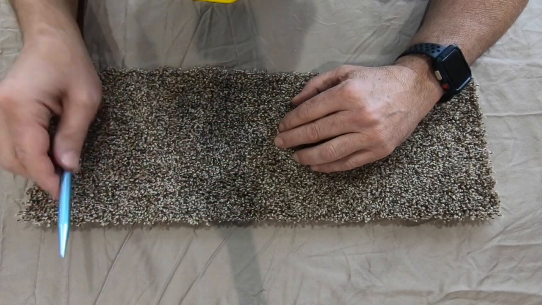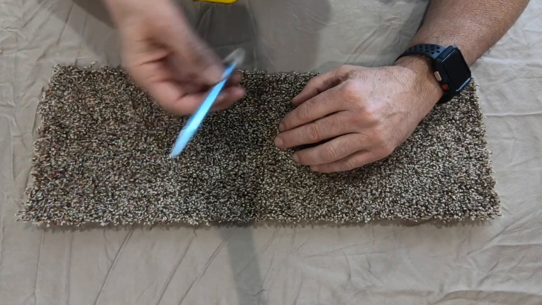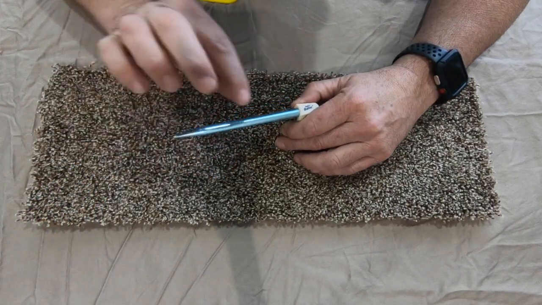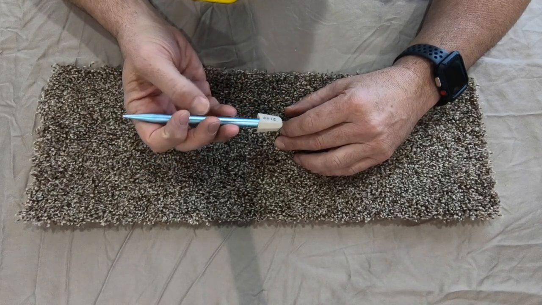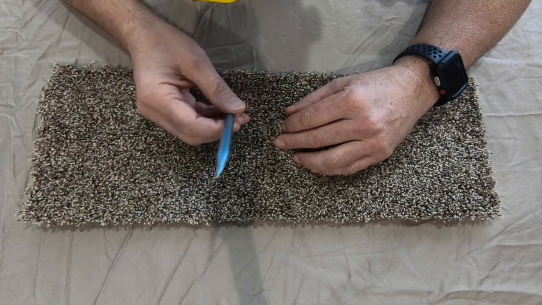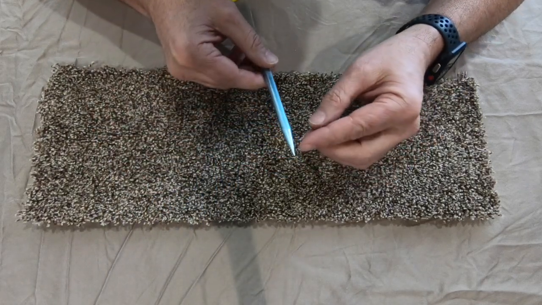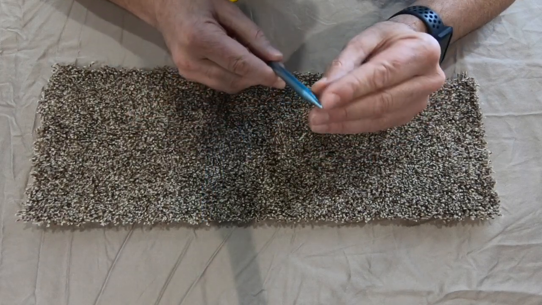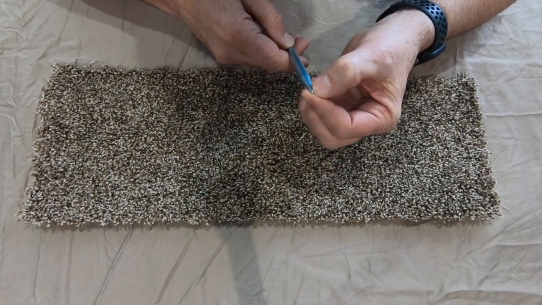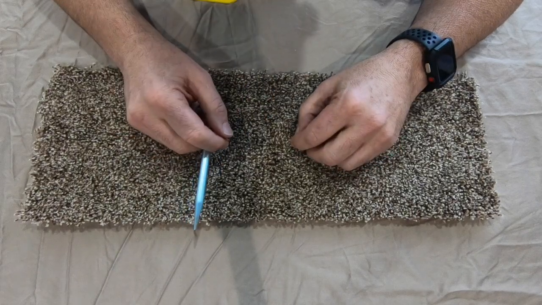There's a couple ways I like to do that. One is using a metal, not a plastic, metal knitting needle. Number 13 works best for me. You can try different sizes. The plastic ones tend to melt with friction, rubbing them through the carpet. You want a fairly blunt tip, nothing too sharp that's going to poke down into the carpet.